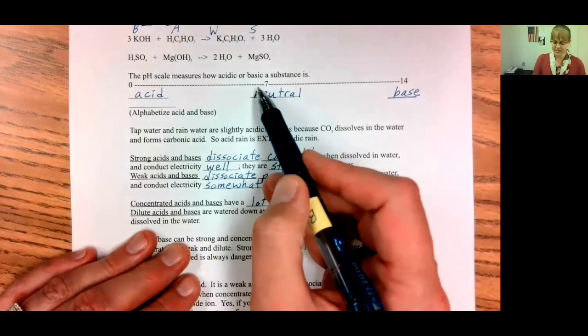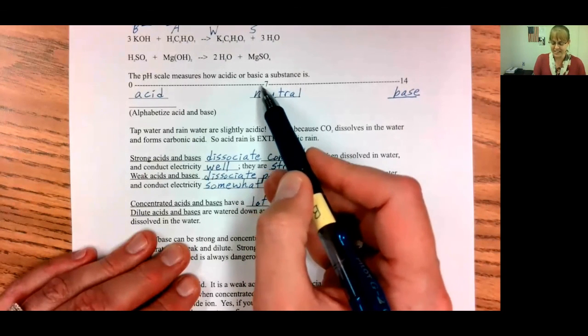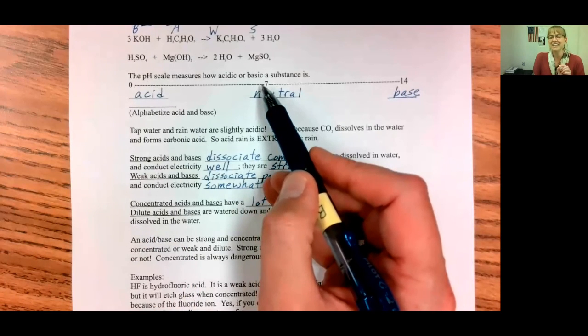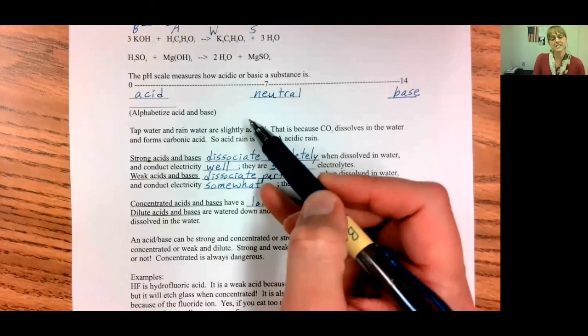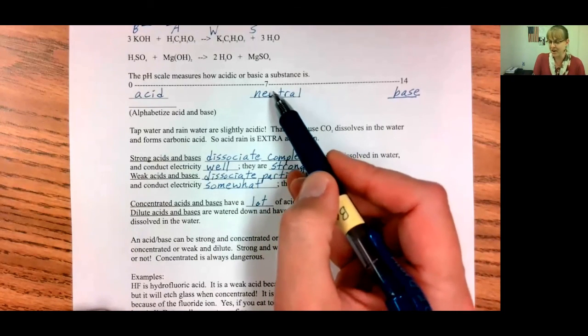By the time you get to a pH of 6, it's just barely acidic. And 6.9 is even less acidic. It's almost neutral. 7.0 is exactly neutral. If you have a pH of 7.1, it's just barely basic.